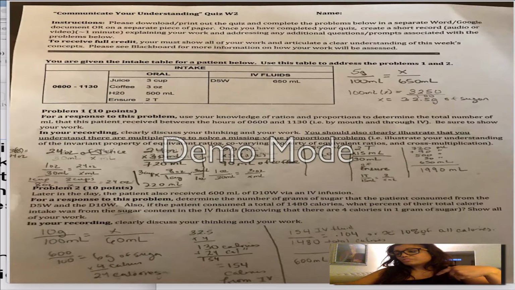Or we can use dimensional analysis, which we would do 650 milliliters times 5 over 100 milliliters, and we'd cross out the milliliters, and then we would get grams of sugar, so that would be 32.5. Let's see what else. So we did that.